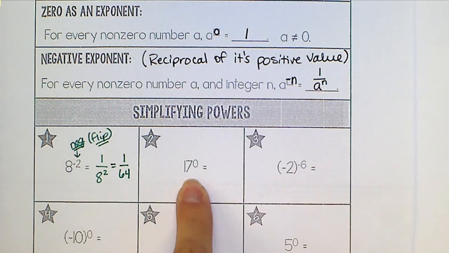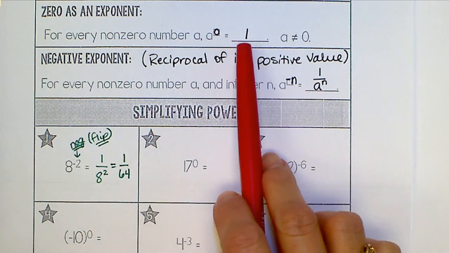17 to the 0 power. Remember, any number to the 0 power is 1.